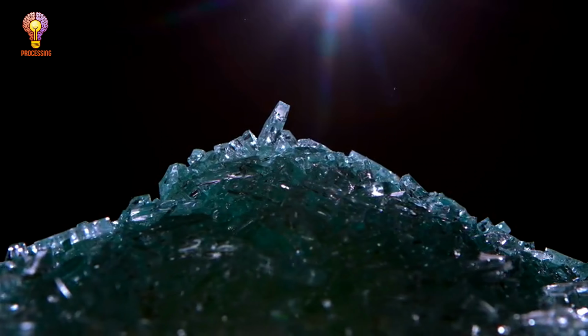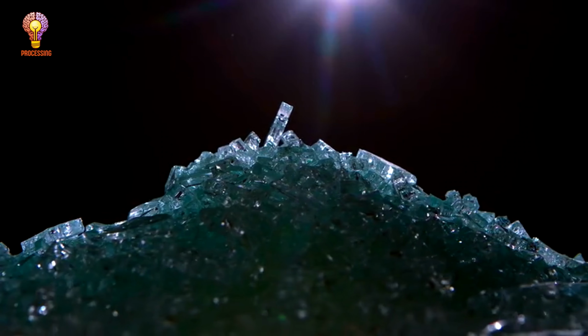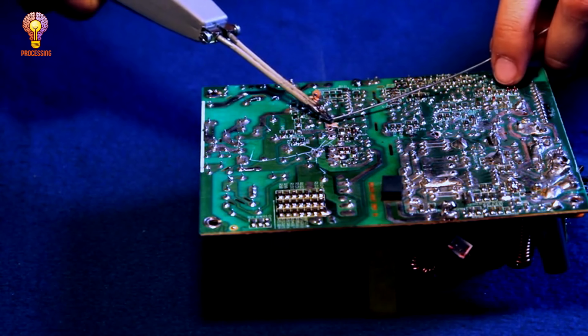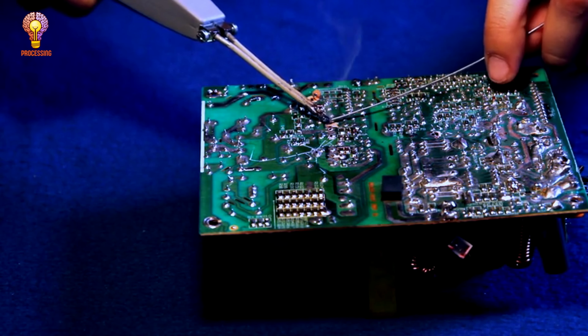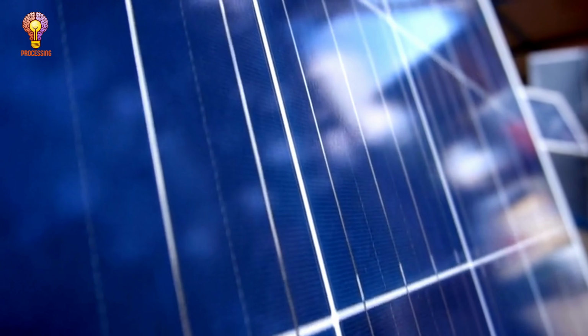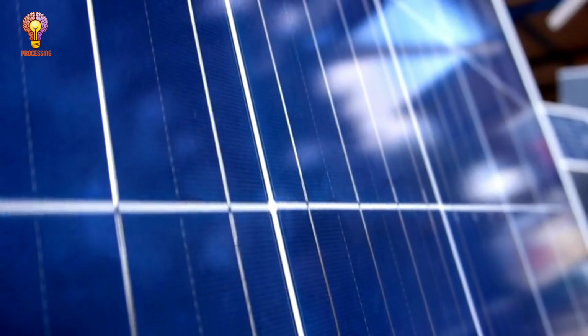Topaz. This silicate mineral is well known for its use as a gemstone. However, it also has applications in electronics and optics due to its durability and resistance to heat. Topaz is also used in certain types of solar cells and LED technologies. Beryl.